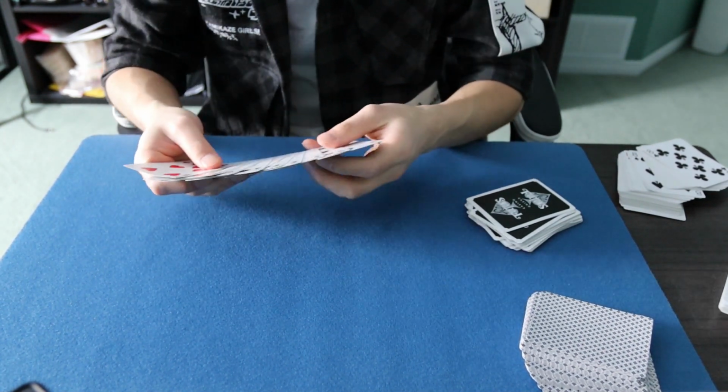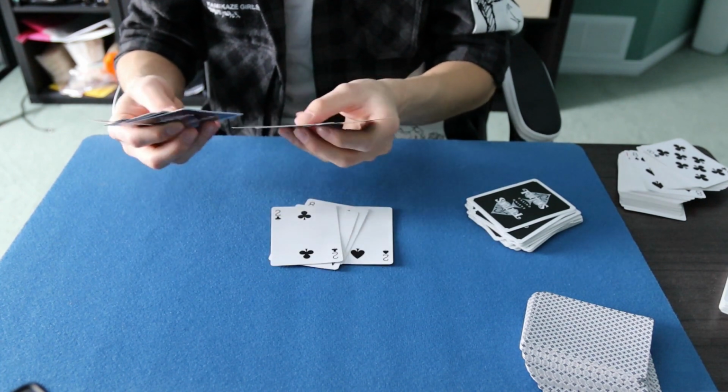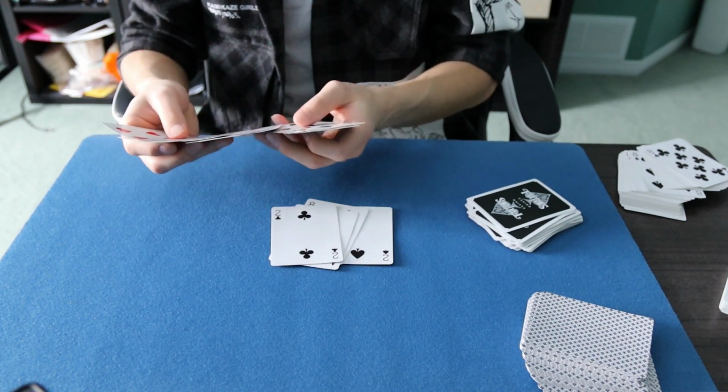Wait, hold up. That's not... Wait, why are there so many extra cards?